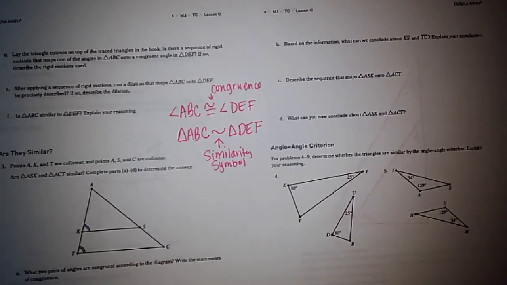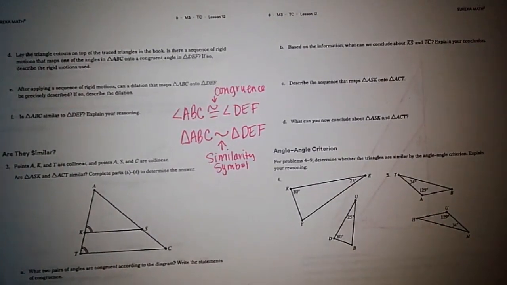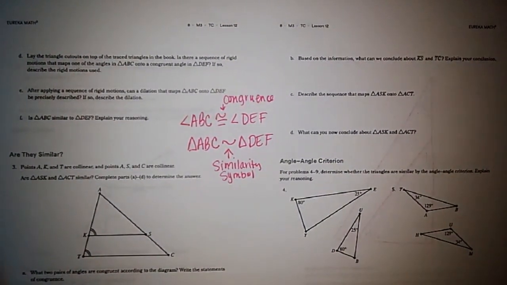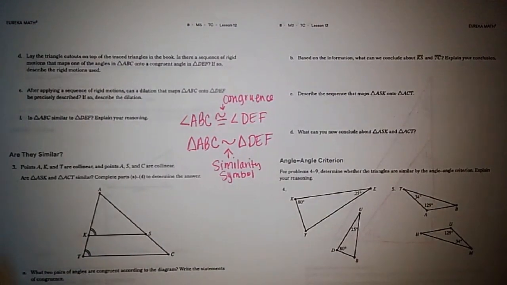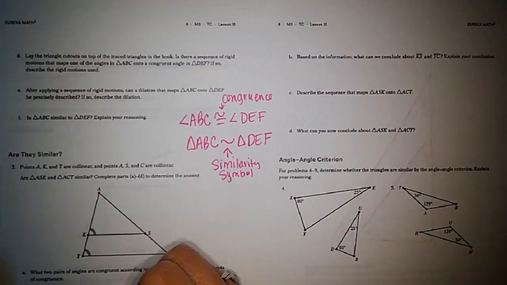The numbers aren't on there anymore? Let me see. The numbers were there. It's okay. Okay, congruent statements. Okay, so angle what? Okay, angle K is congruent to angle T. Ready? Let's see who's going to give me B.